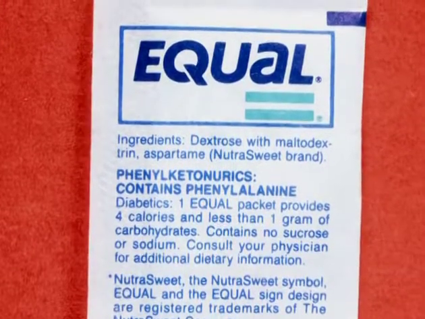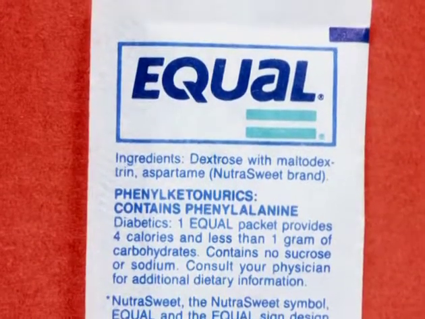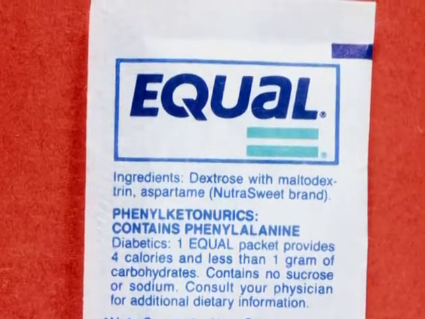NutraSweet, which is also marketed under the name Equal, and its chemical name is aspartame, is two amino acids that together are sweet and apart are not. So have you ever had a diet soda that you open up the can and you think, this just really tastes like carbonated water? What has happened is, in the presence of heat, and probably that soda was stored in a warehouse, in the presence of heat, this two amino acid structure has been split apart and is no longer sweet.